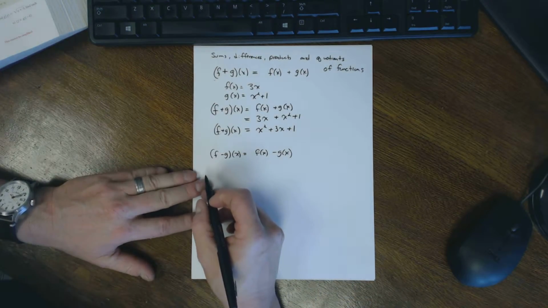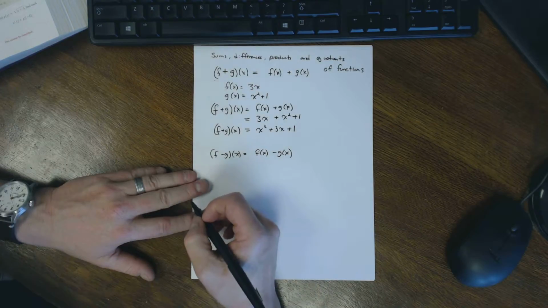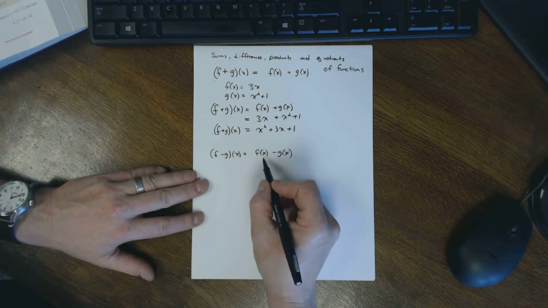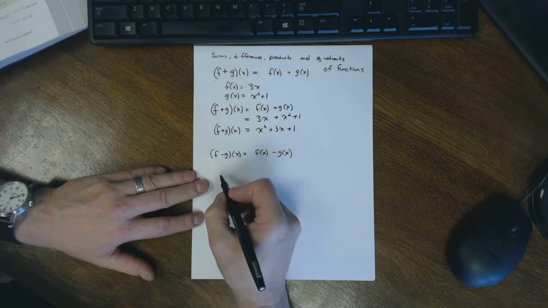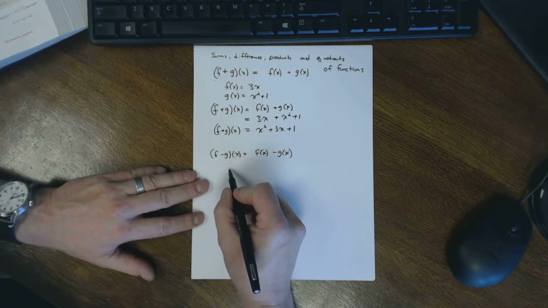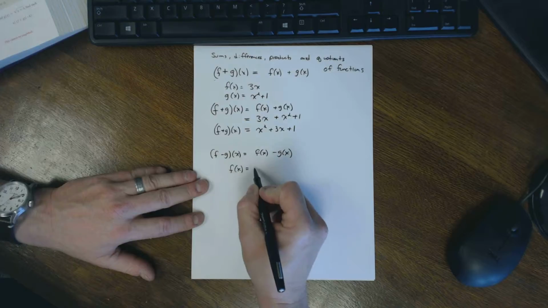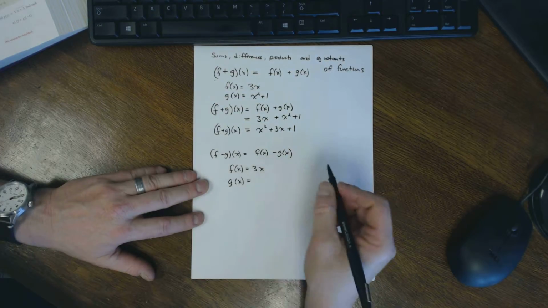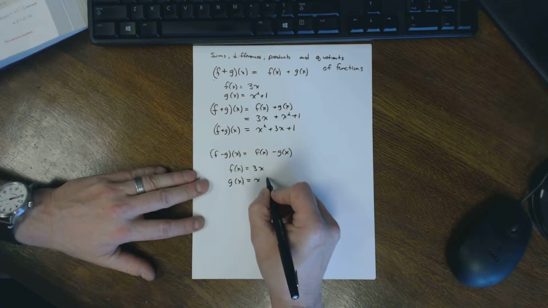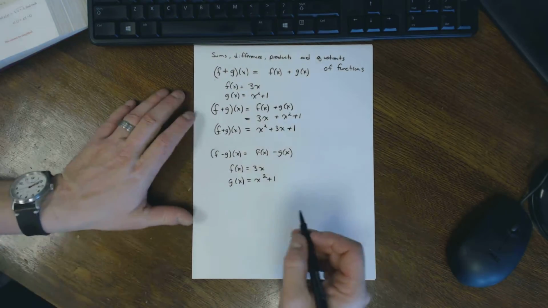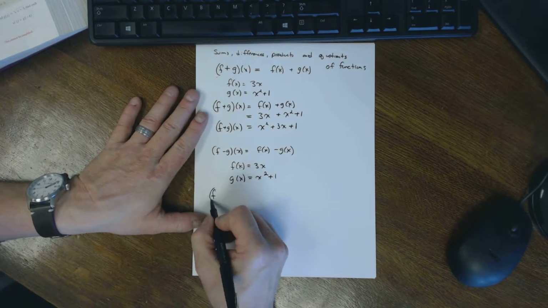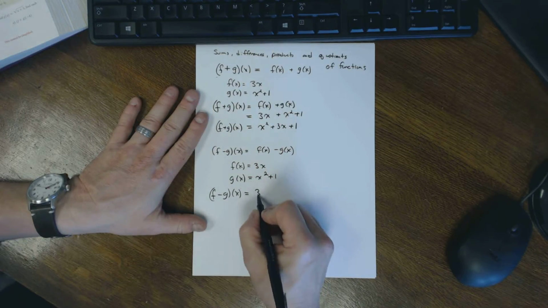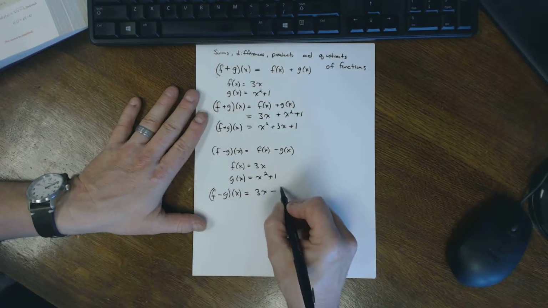On the same deal, we can subtract two functions. So the difference of two functions is equal to when we subtract these two functions. And so I can actually use the same f of x and g of x in the same example I did before. I can say f of x is equal to 3x, g of x is equal to x squared plus 1.